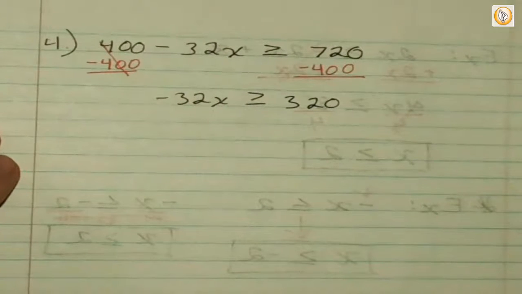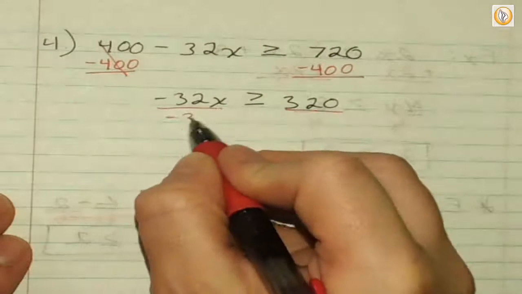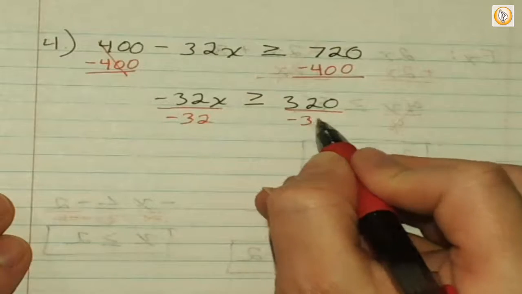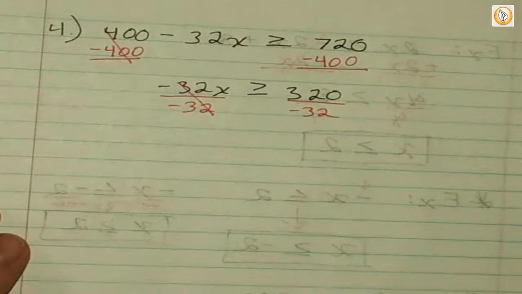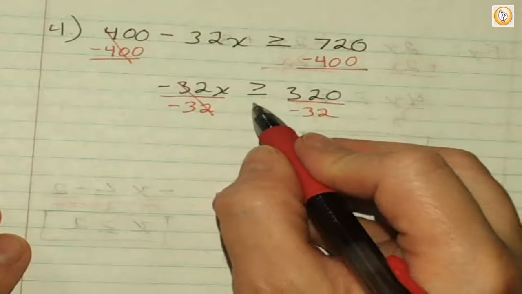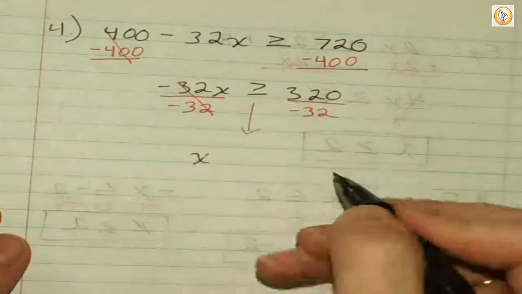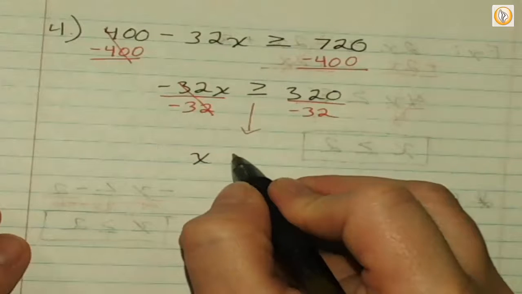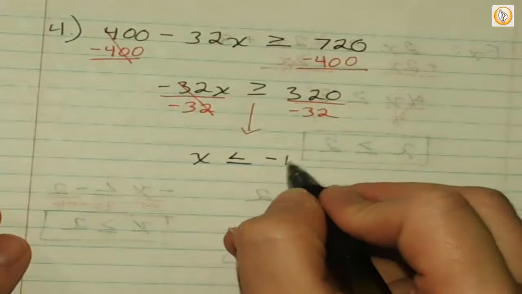All right, now, Izzy, what do I do? Divide both sides by what? Negative 32. Very good, negative 32. Now, I'm dividing by a negative, so what do I need to do with my inequality sign? That's right. For the sake of time, I'll do the math for you, Izzy. X is less than or equal to negative 10.